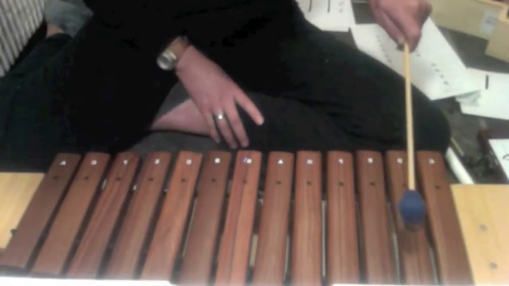Again, I'm focusing on my Egyptians topic, and this time I'm using a much wider range of notes. I am going to start and finish on my home note of D. 1, 2, 3, 4.